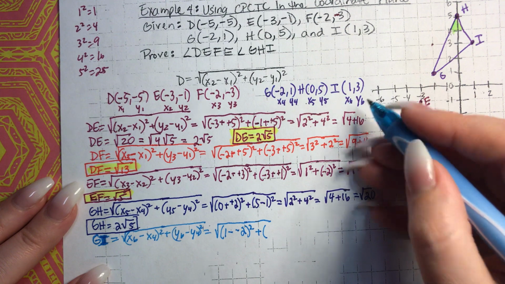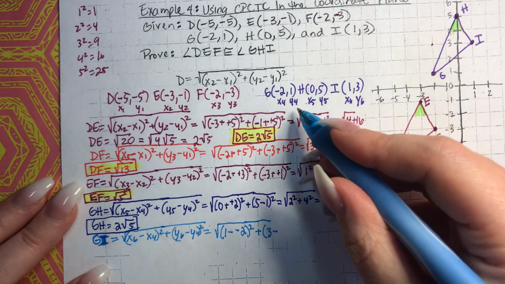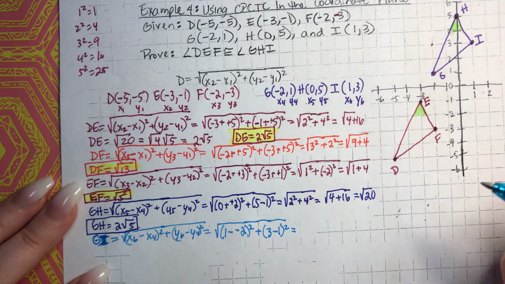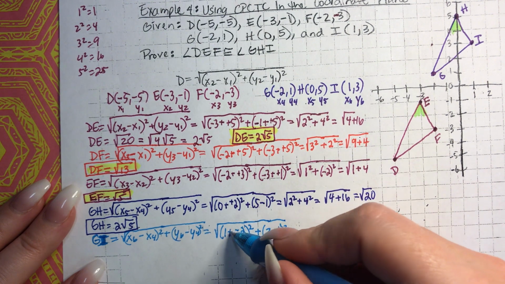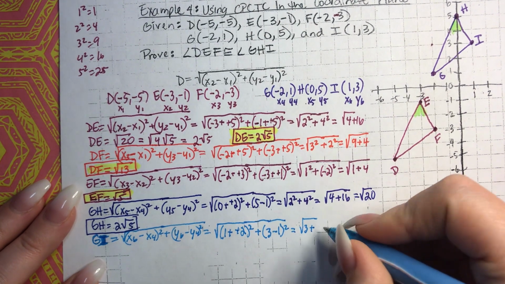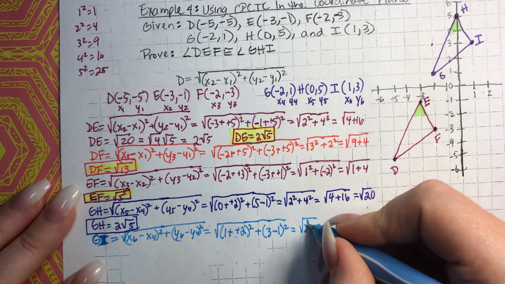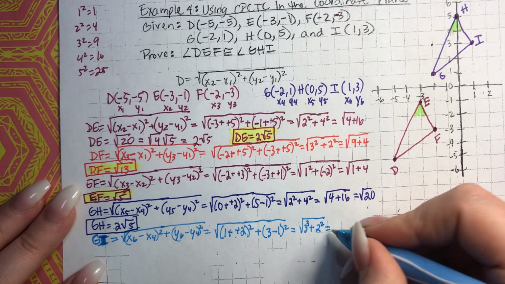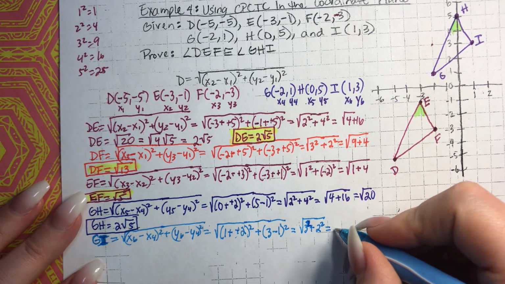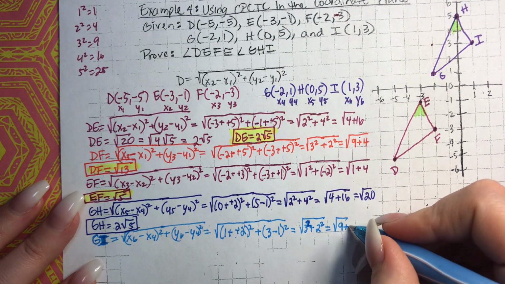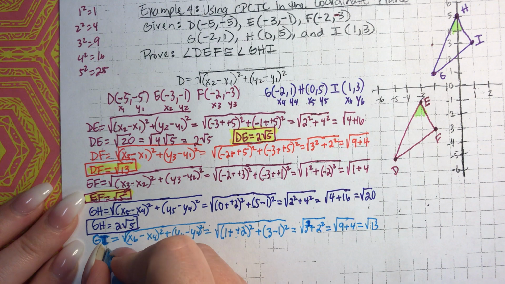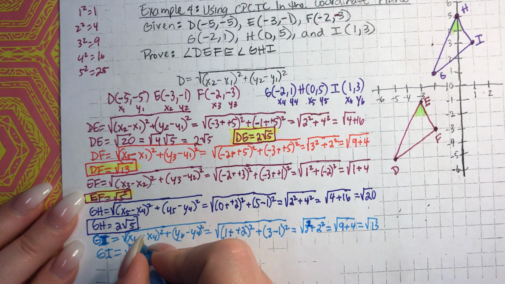plus y6, which is 3, minus y4, which is 1 squared. And those two negatives become positive. We got 1 plus 2, which is 3. So square root of 3 plus 3 minus 1 was 2. Oh, wait, this is 3 squared, my bad. And then that's 2 squared. Oh, that's squared. Why am I writing cubed? Okay, 3 squared, 3 times 3 is 9. Plus 2 times 2 is 4. So we end up with the square root of 13, right? So that's what GI is. Square root of 13.